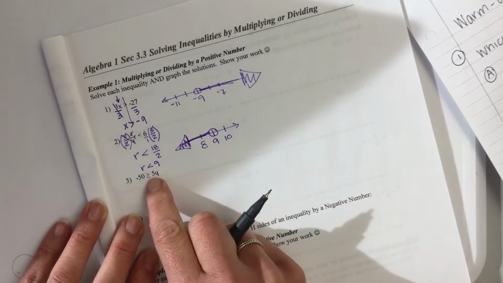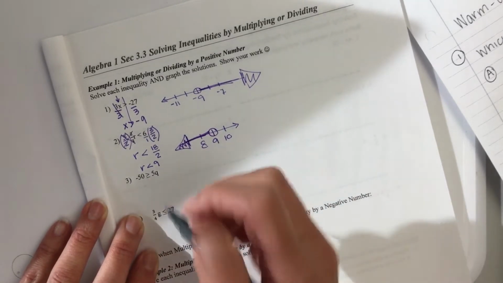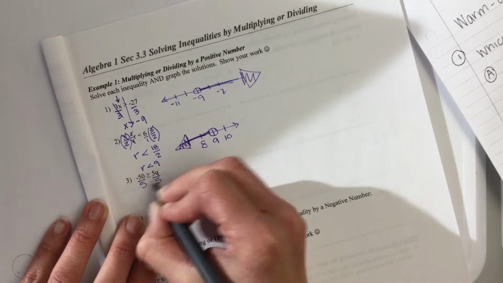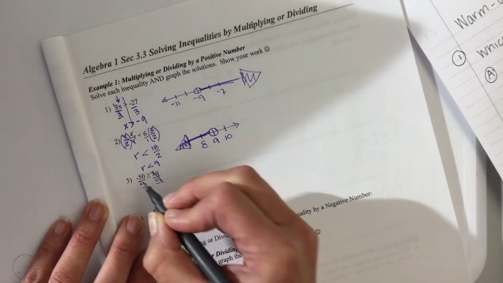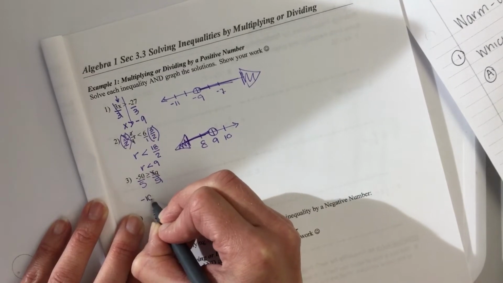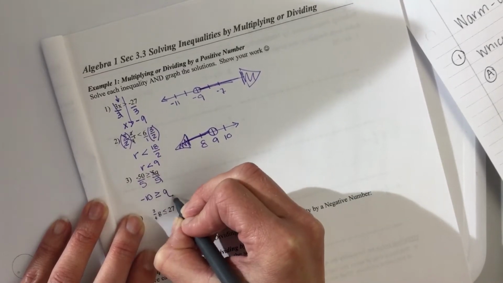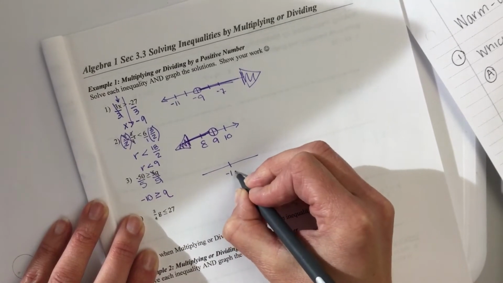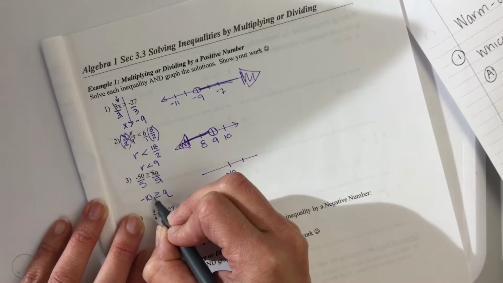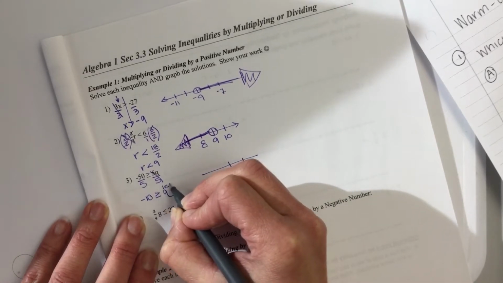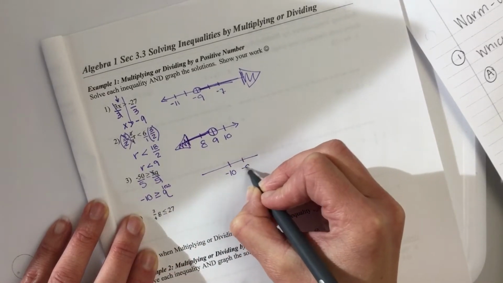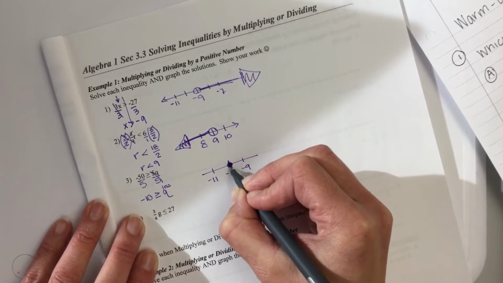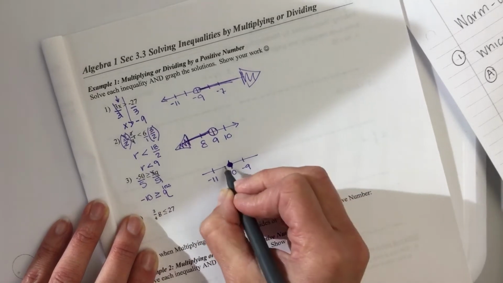Next one, Q is being divided by 5, or multiplied by 5, so you divide by 5. Negative 50 divided by positive 5 is a negative 10. This is one where the variable's on the other side. Who's bigger though? The 10 is bigger. This one is smaller. Closed circle on my 10 because it includes the 10. Q is less than.